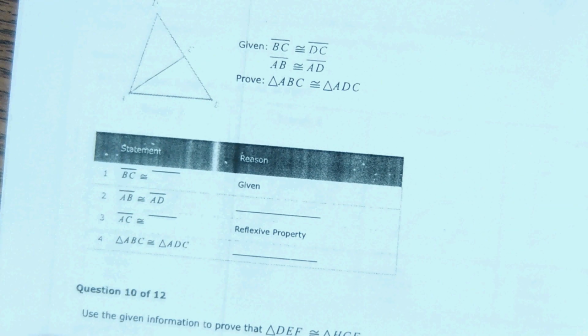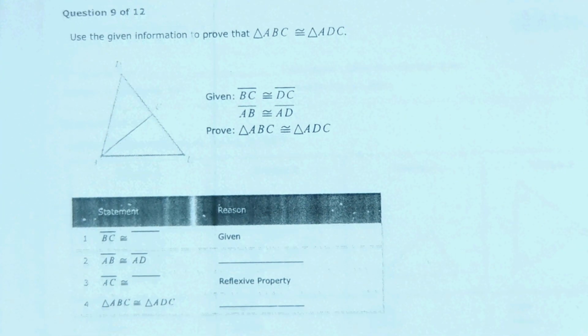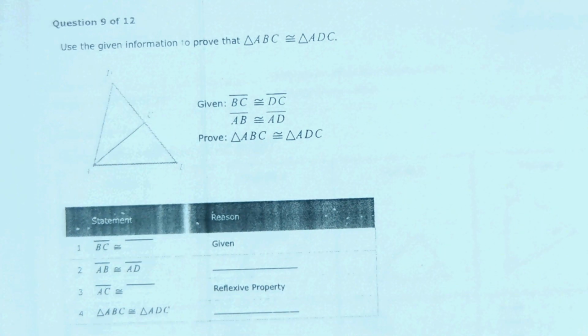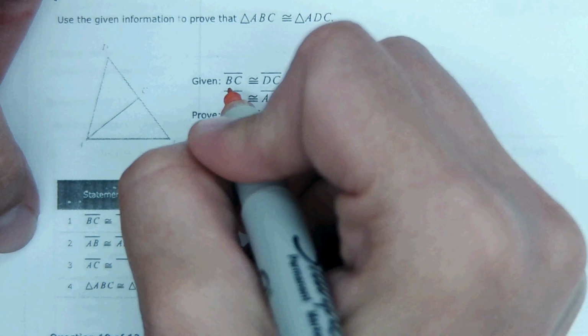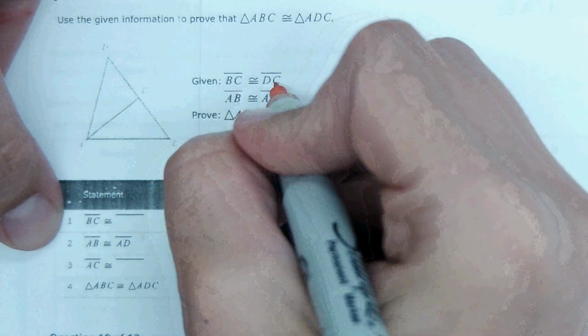Next one, some proofs. Lovely. Proofs are scary, but like I said, a lot of the things repeat over and over. So the more you do, the more comfortable it becomes because you realize, like I said, it just repeats. So given starts out BC is congruent to DC.